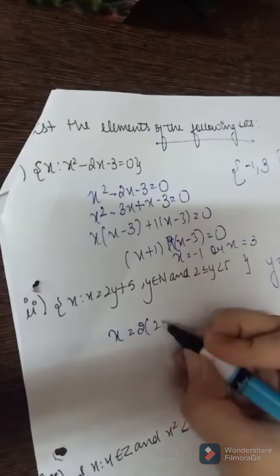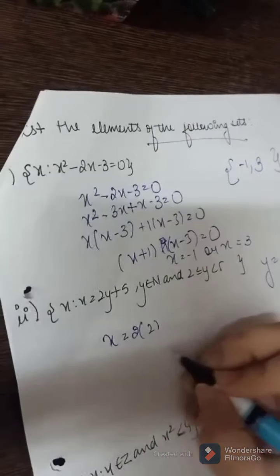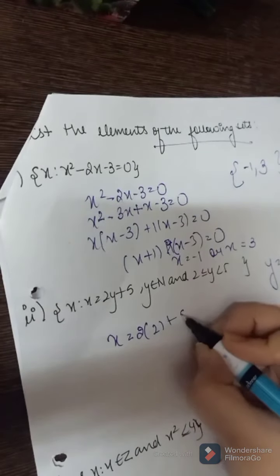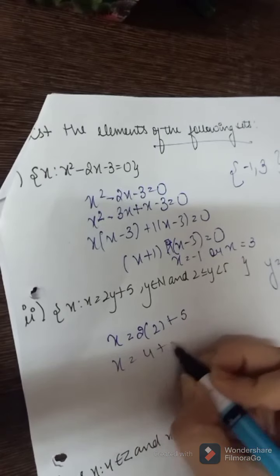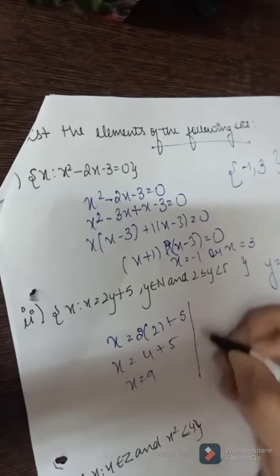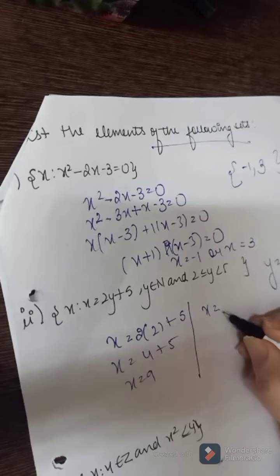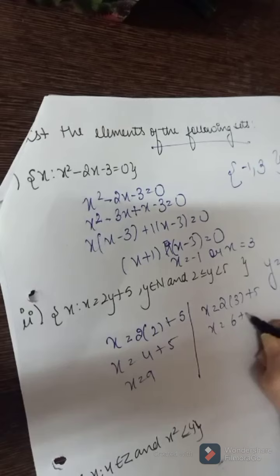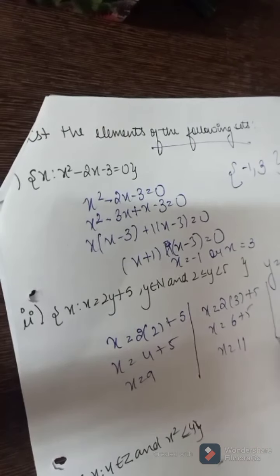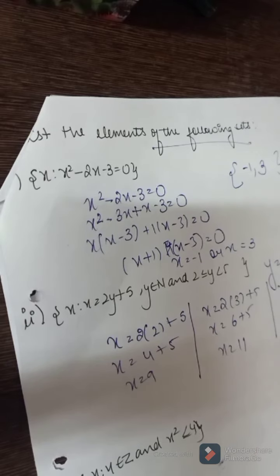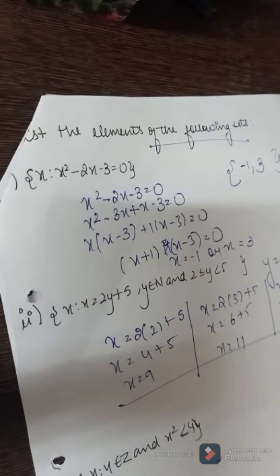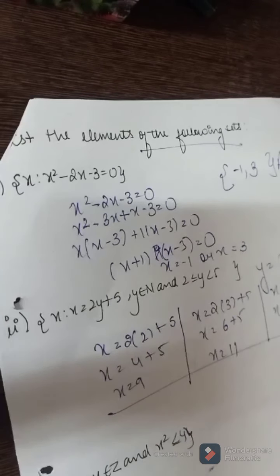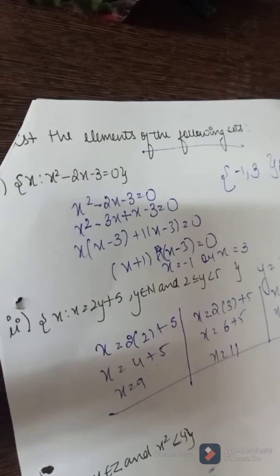So 2 into 2 plus 5. What is that? 4 plus 5, that gives you 9. x is equal to 2 into 3 plus 5, that is 6 plus 5, that is going to give you 11. Then further, x is equal to 2 into 4 plus 5, x is equal to 8 plus 5, x is equal to 13. Now the elements are 9, 11 and 13. We got the elements of this set, 9, 11 and 13.